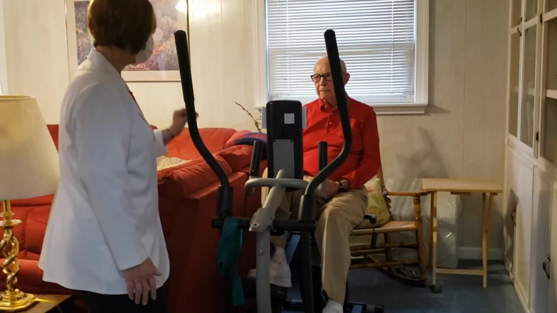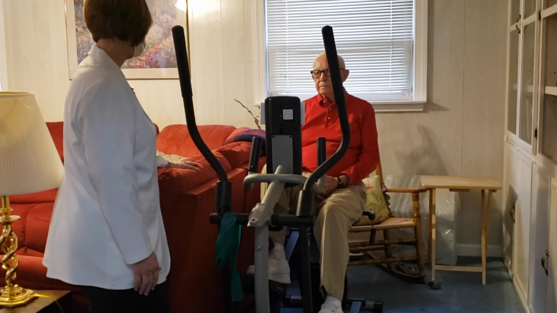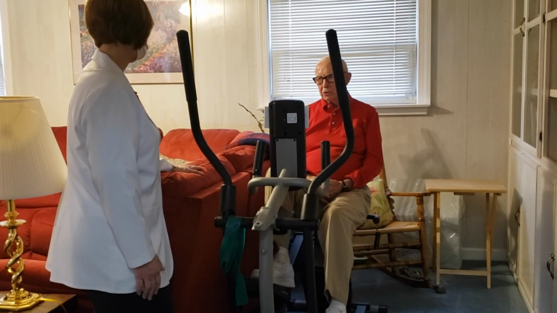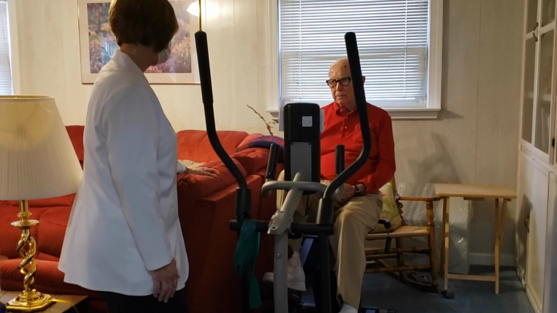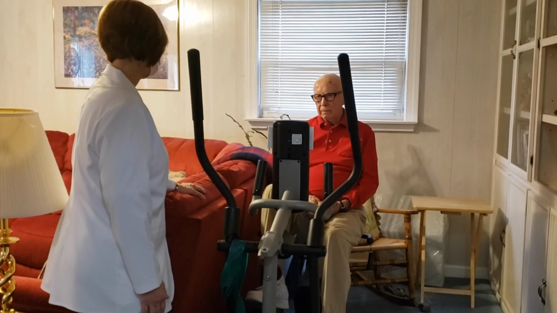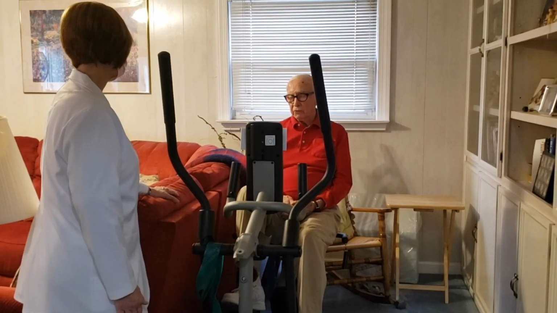So, before your surgery, how long were you able to go on your bike? I could go 15 minutes at the lowest level. Okay. And then 1 month before your surgery, you were unable to even do the 15 minutes, correct? I was doing 15 minutes before the surgery.